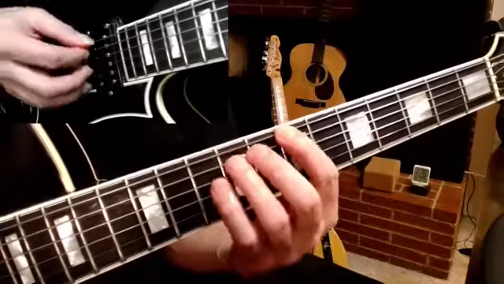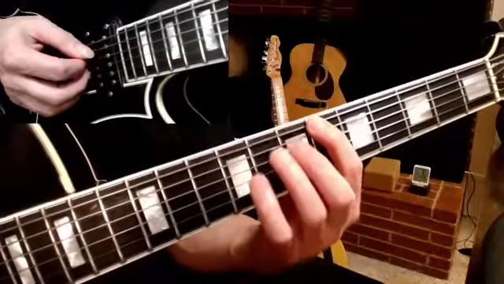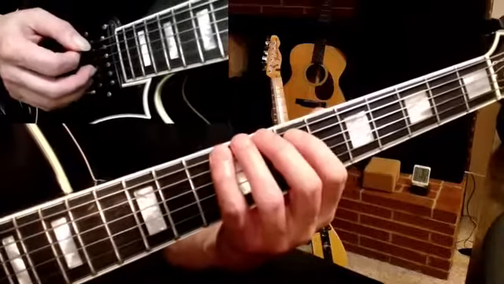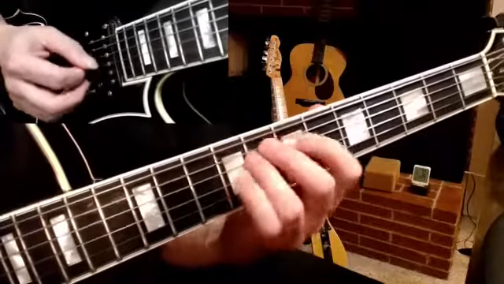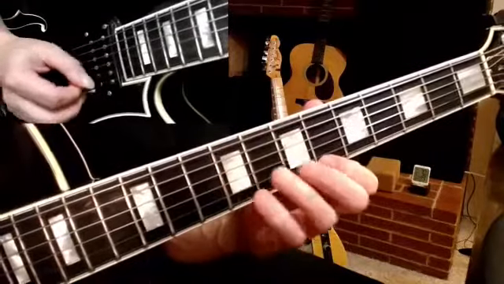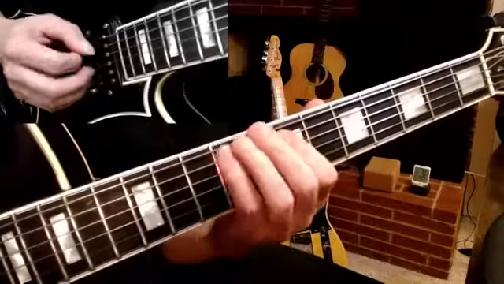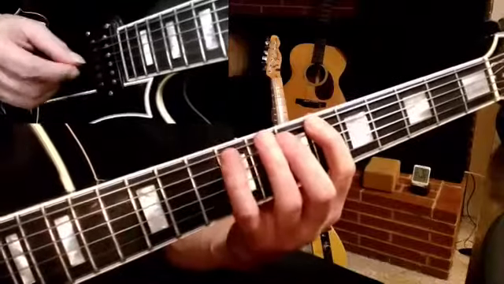Here's your F sharp, with the third in the bass. We'll do the full F sharp 7.